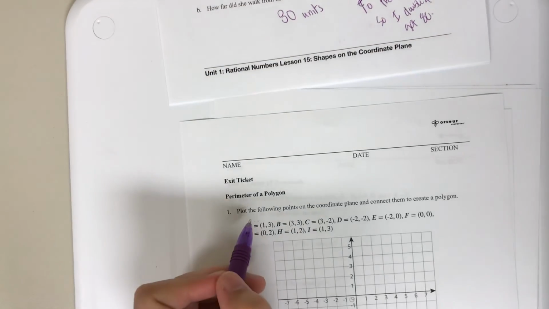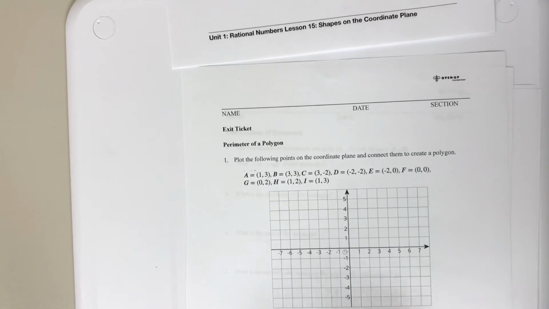And then our exit ticket today: plot the following points in the coordinate plane and connect them to create a polygon.